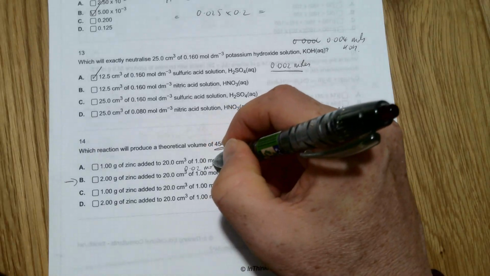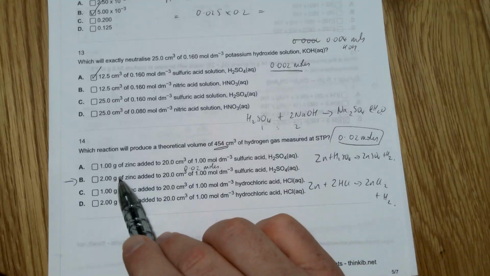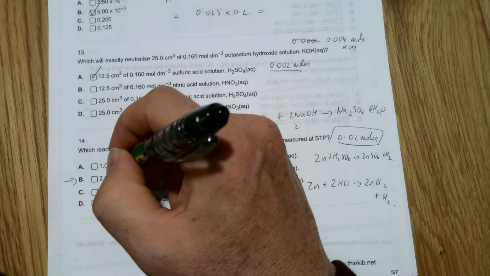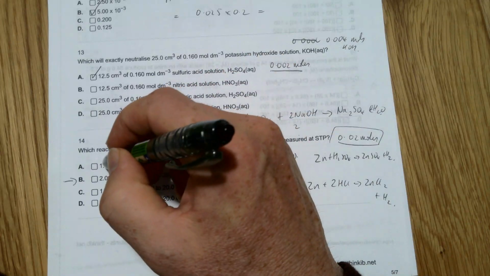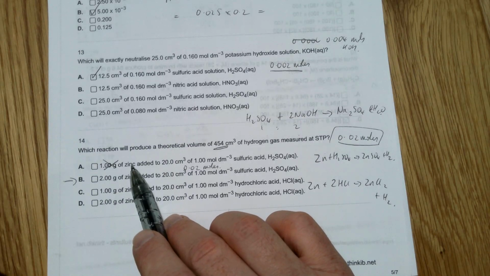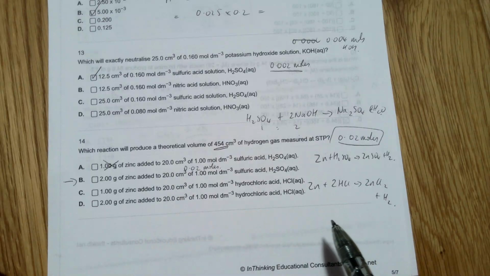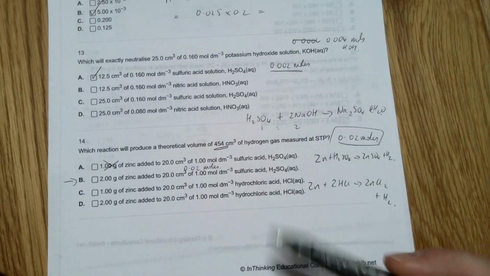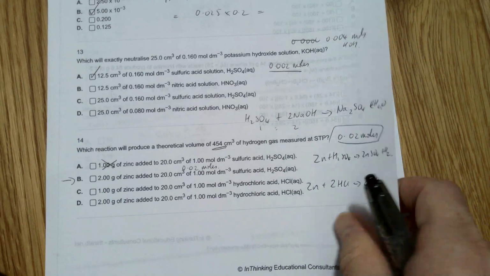So both of those are 0.02 moles of sulfuric acid, which is the right number of moles of sulfuric acid to get that many moles of hydrogen. But one of them, you'll realise, has a limiting amount of zinc, and that's this one. If you work it through, for the number of moles of zinc, 1 gram of zinc isn't enough to react with all of this sulfuric acid. So it's just a case of writing out the equation, writing out the number of moles. It's limiting reactants that's going on with that one.